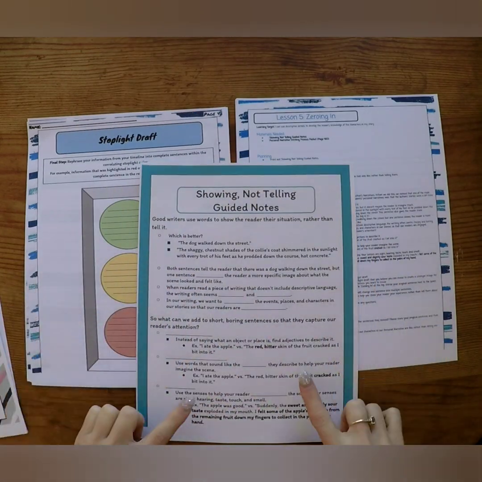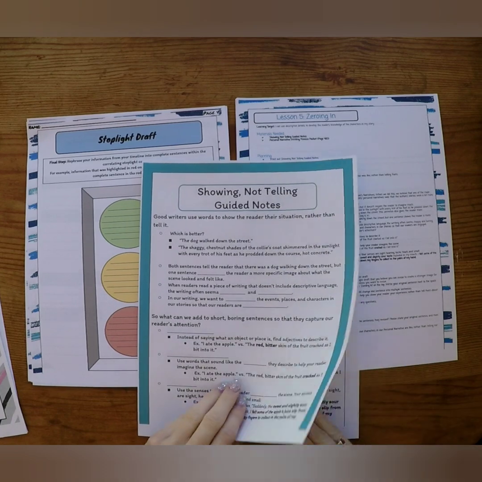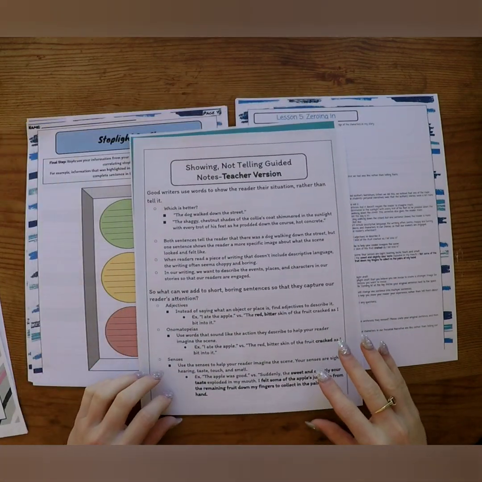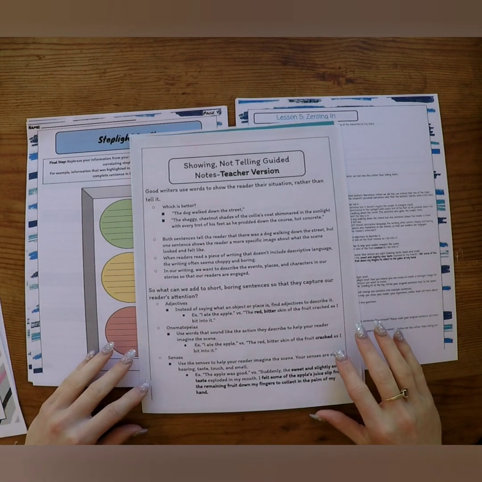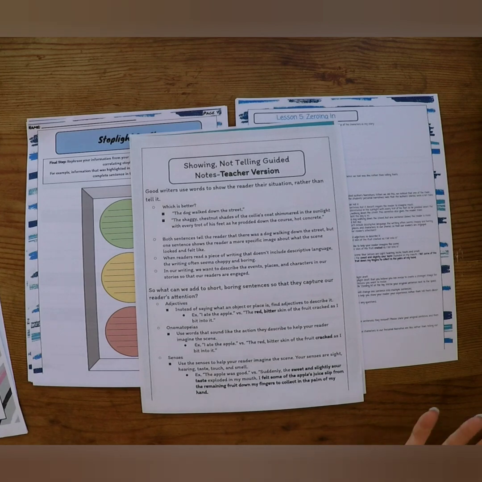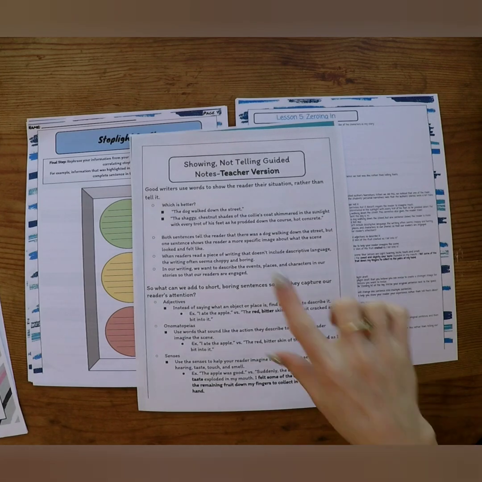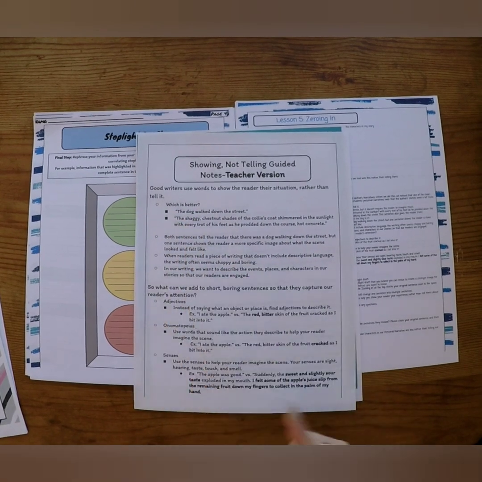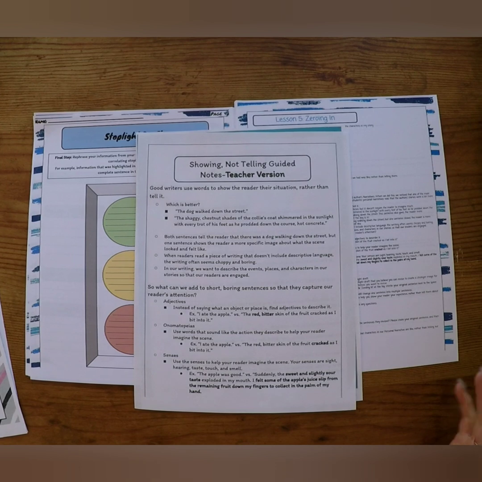Same format as before. Here's the student version, and then here's the teacher version. And I like this one because it has a lot of examples to show the students the difference between describing an event and just flat out telling the reader what happened. So you can see the first example is which is better. The first one is the dog walked down the street. That's telling our reader what happened.